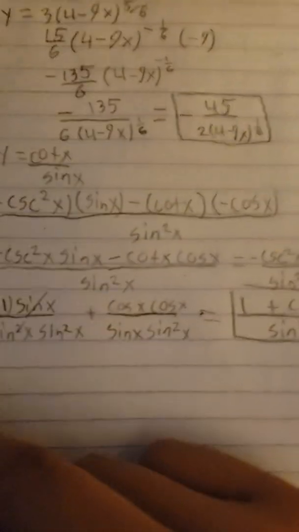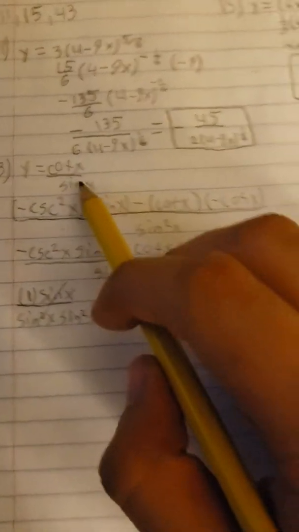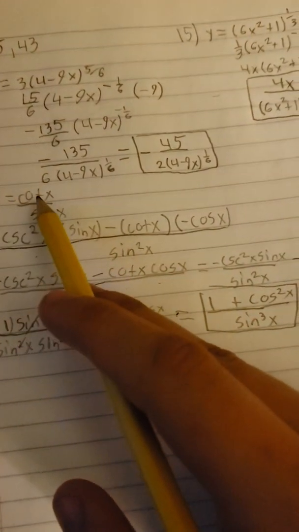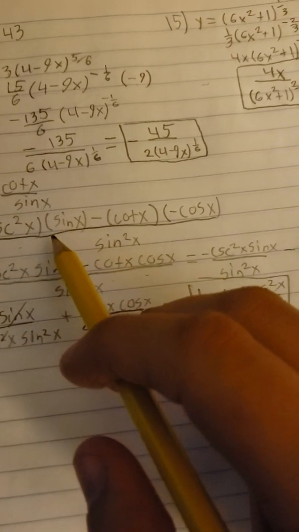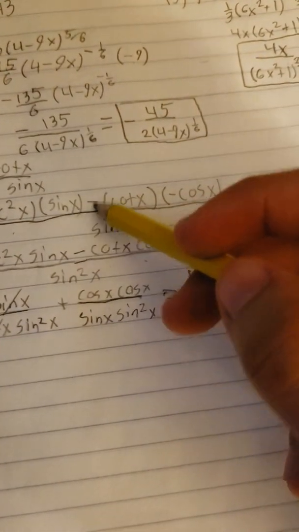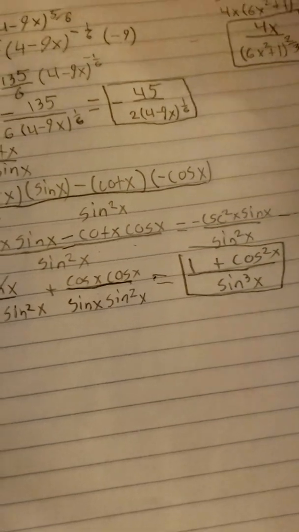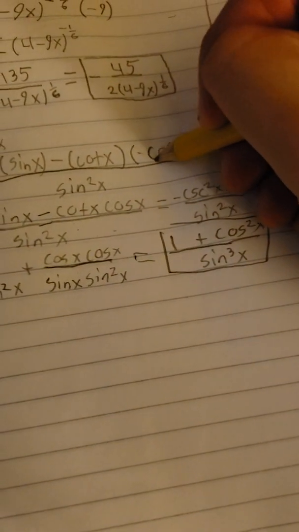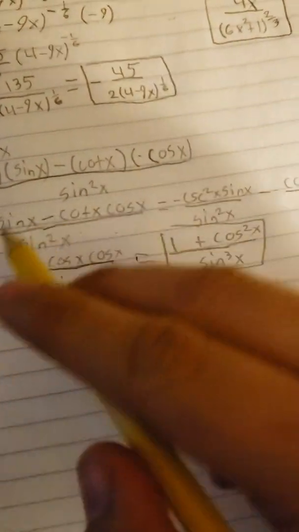For number 43, we have to take the derivative of cotangent x over sine x. Here we have to use the quotient rule. The derivative of cotangent is negative cosecant squared x, and then you multiply it by sine x, minus cotangent x multiplied by positive cosine x, all over the bottom squared, so sine squared x.